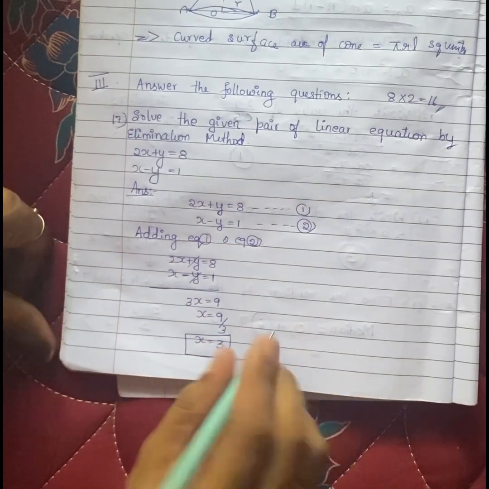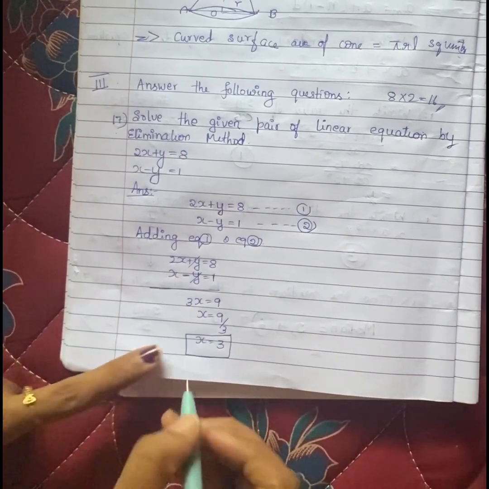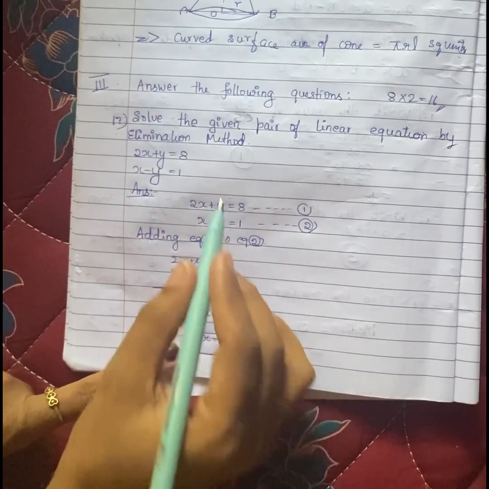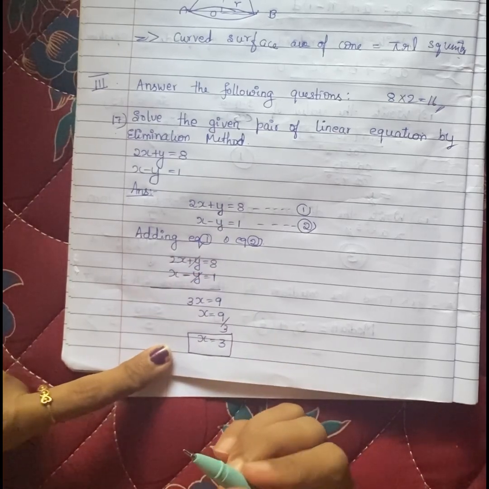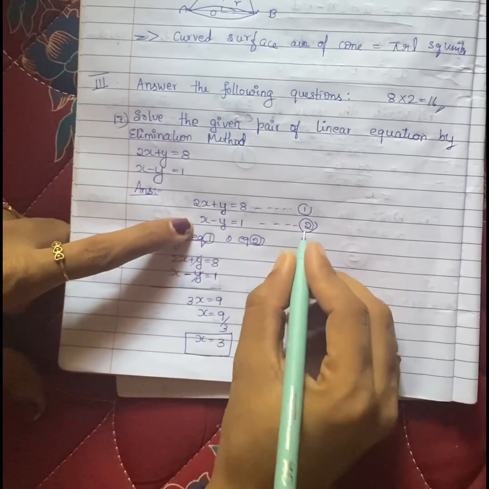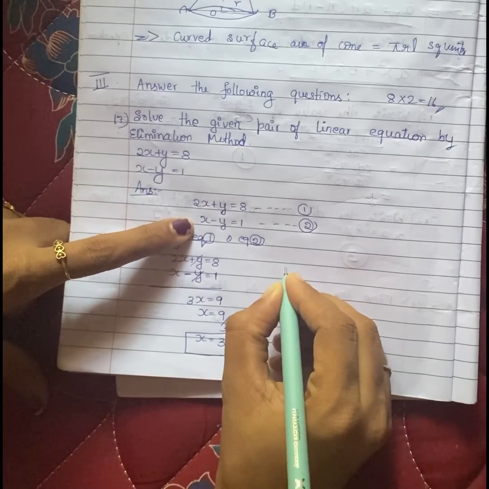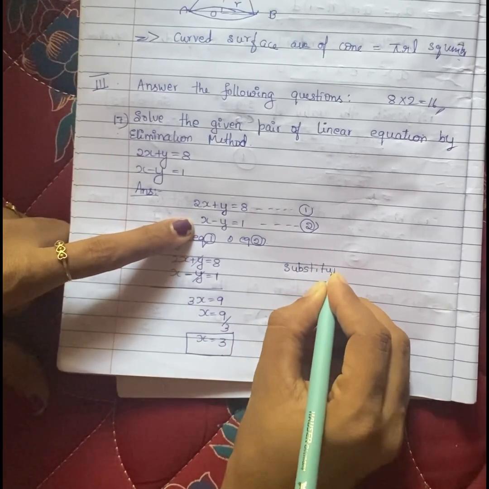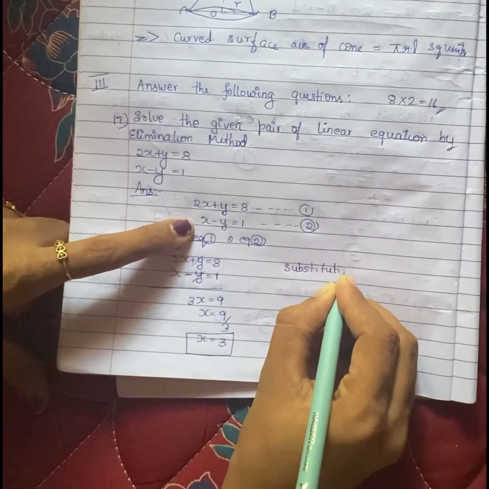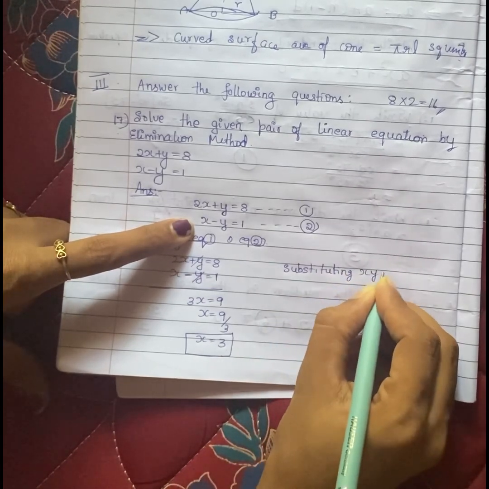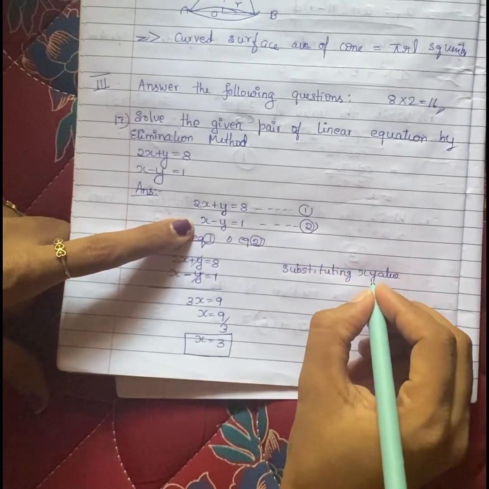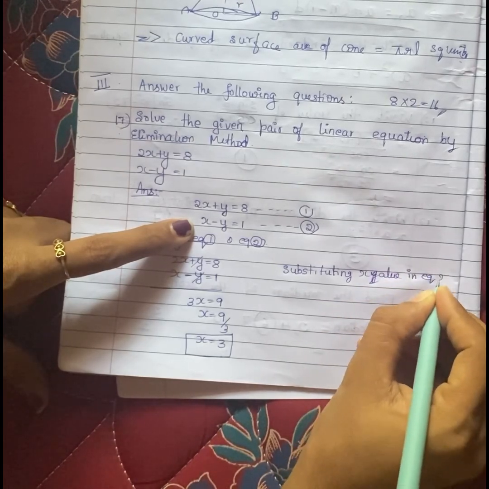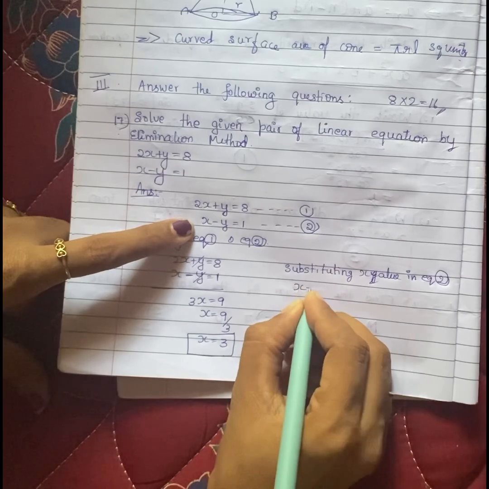Now we need to find the y value. So we need to replace this x value in any of the equations. I'll just take equation 2, that is, you have to write substituting x value in equation 2. So what is equation 2?